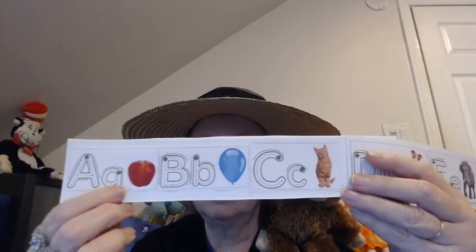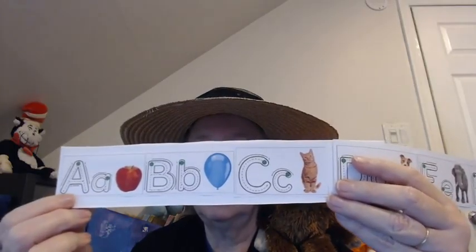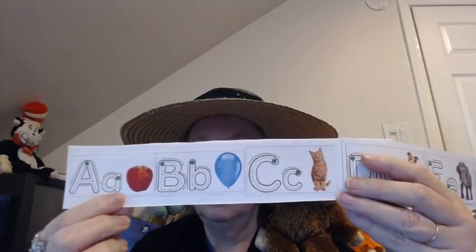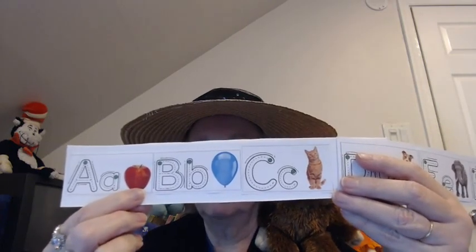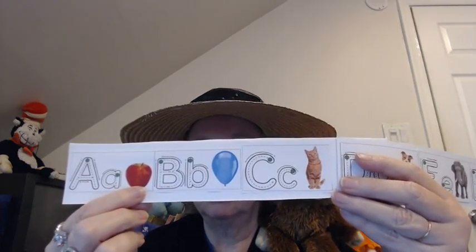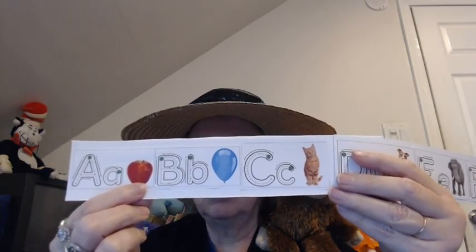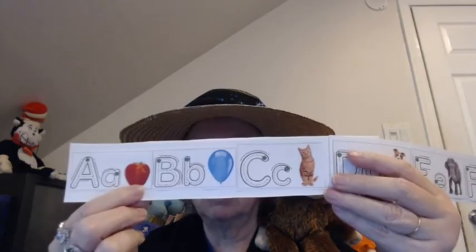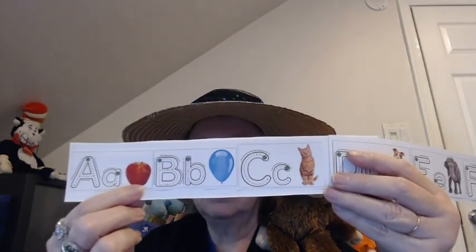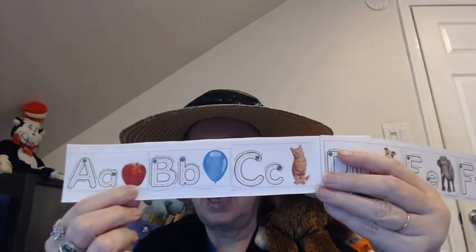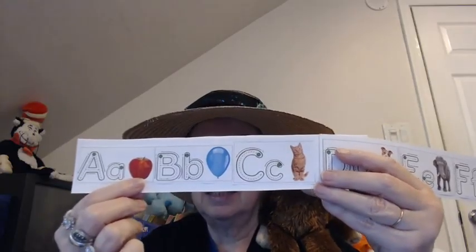Same thing with the lowercase a here. Uppercase A, lowercase a. And we have a picture that goes with it. This is a picture of an apple. So the apple is a picture clue so that we will not forget the sound of this letter. The sound for the letter A is a, as in apple.